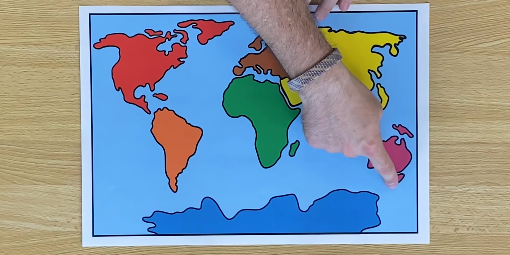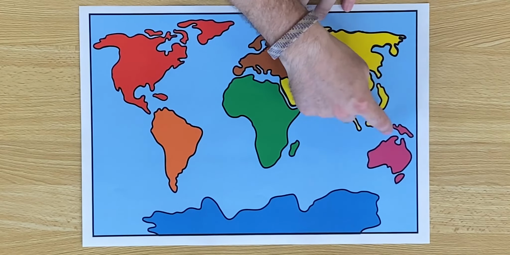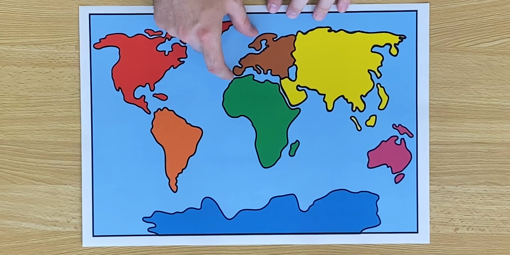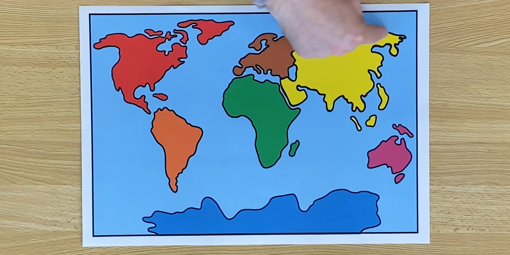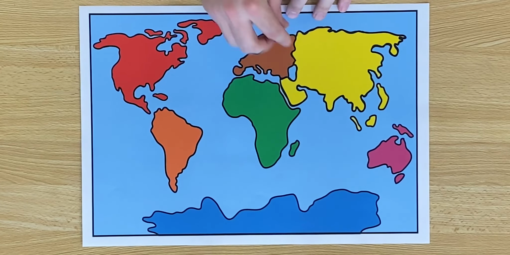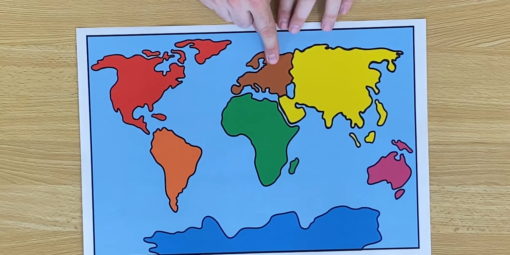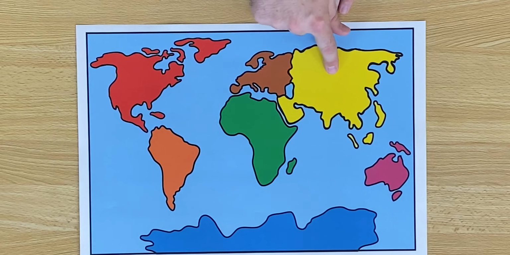Over here, we have this pink continent. This is Australia and New Zealand. Sometimes we call that the Australian continent. And up here, it looks like it should be one piece, but we make it 2 different colors. Over here, this is Europe. And right here, this is Asia. So Europe here is brown and Asia is yellow.